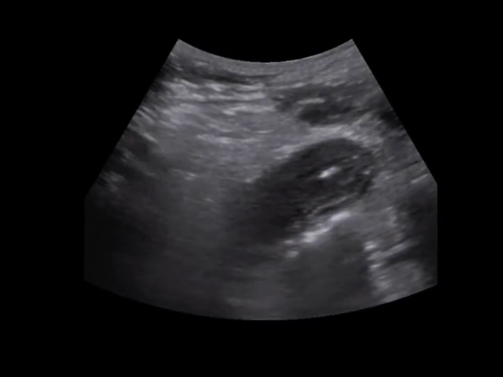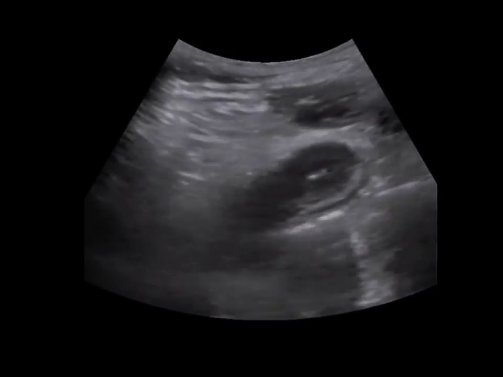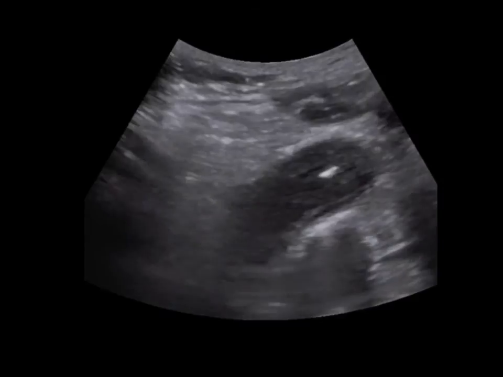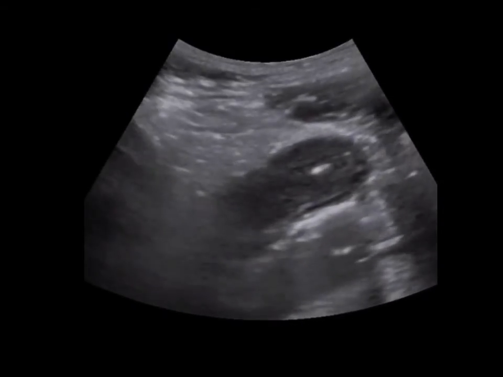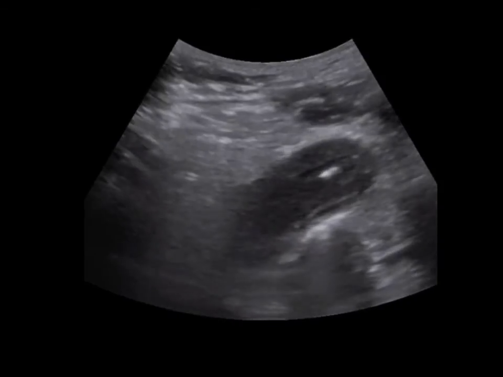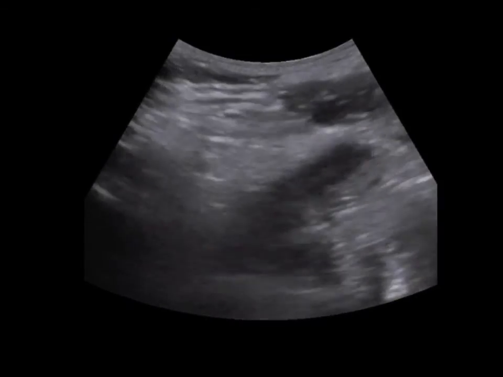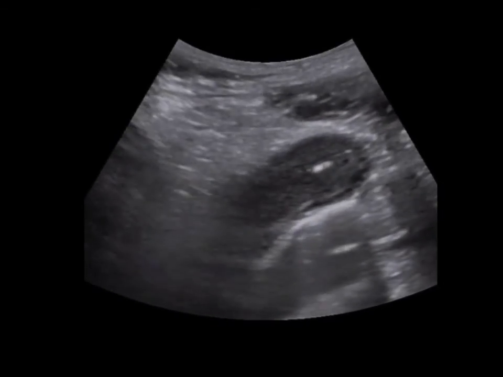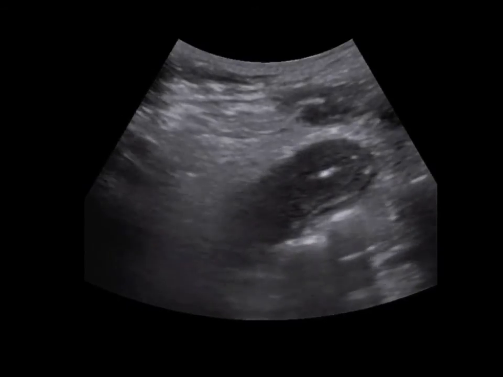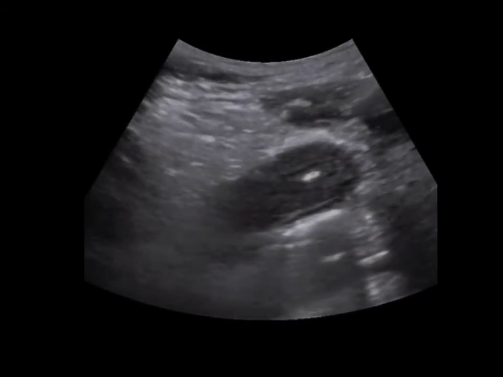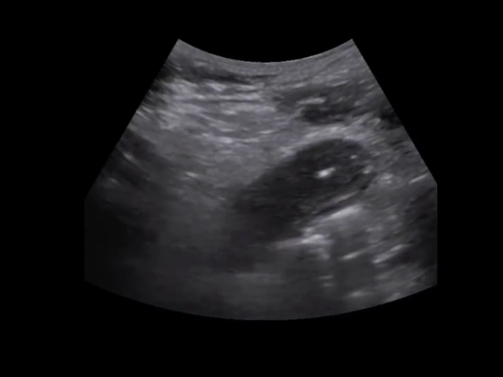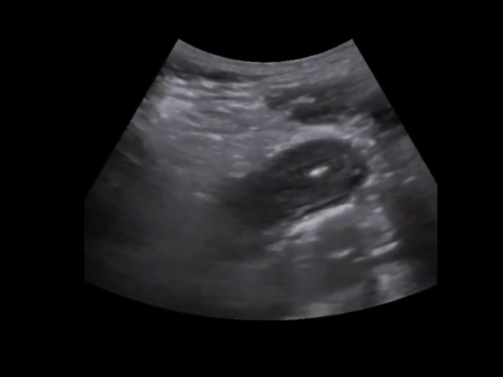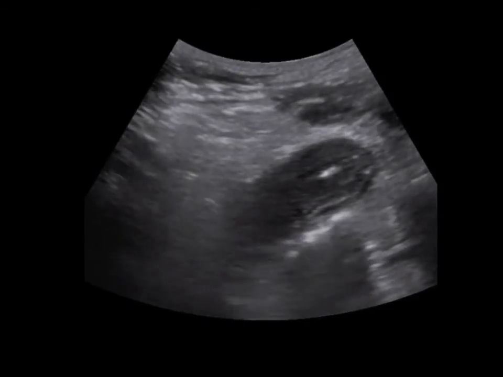Here's another nice example. This is a longitudinal view with a curvilinear probe, looking at a very dilated appendix. I think this one was 12 millimeters in diameter, measured top to bottom. You can see that there's also a fecalith inside this one. And again, lots of hazy fat stranding around the appendix. This is your clue that there's an inflammatory or infectious response in the abdomen.